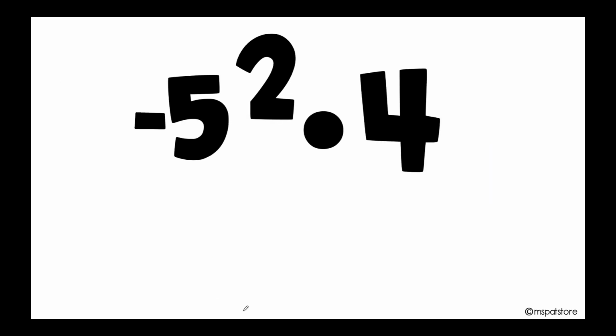So let's see. Here I have negative 5 to the power of 2 times 4. Remember that T-Rex cannot hold this sign, so I'm just going to leave it outside. So it will be positive 5 times positive 5, only 2 times because the exponent is 2. Then I'm going to bring down the other sign and the other number.